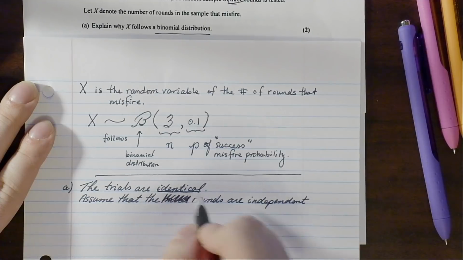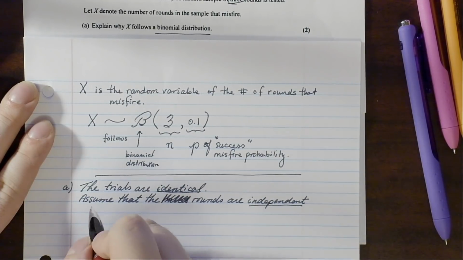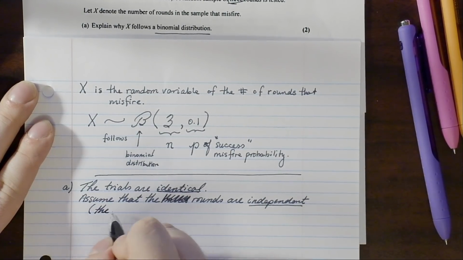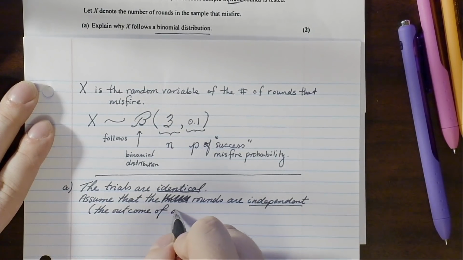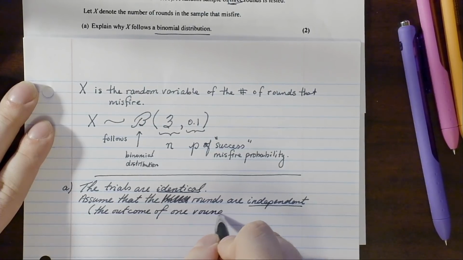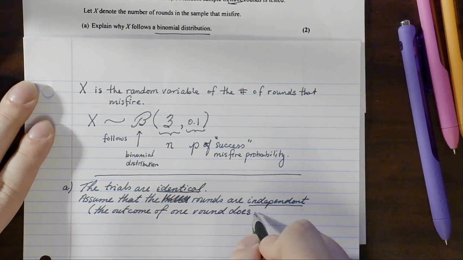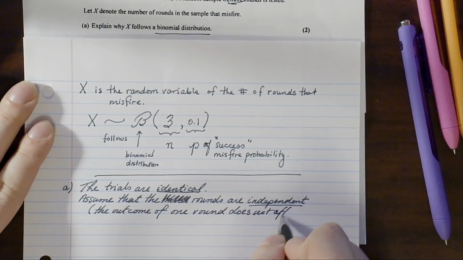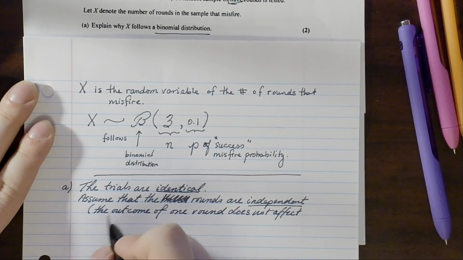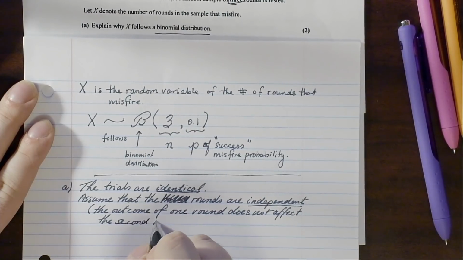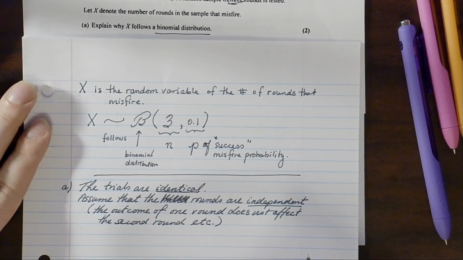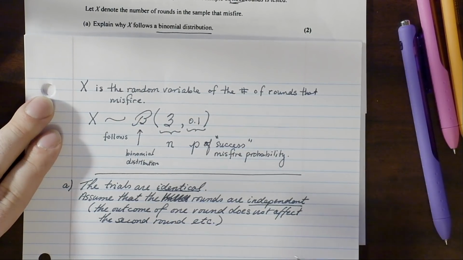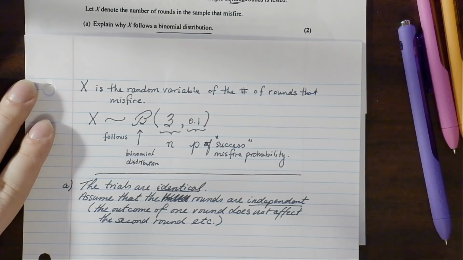These are just kind of keywords: identical, independent, which means that the outcome of one round does not affect the second round, etc. So just because one bullet misfired doesn't mean it's going to cause the second bullet to misfire.